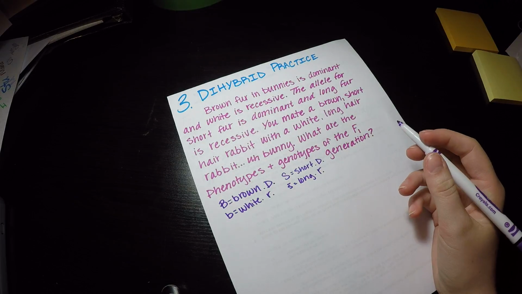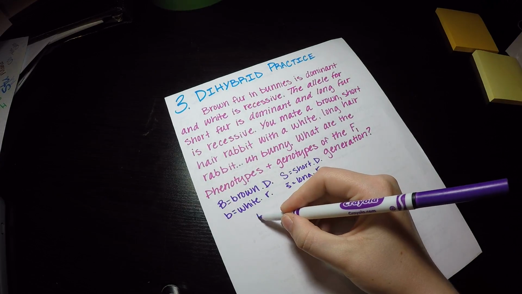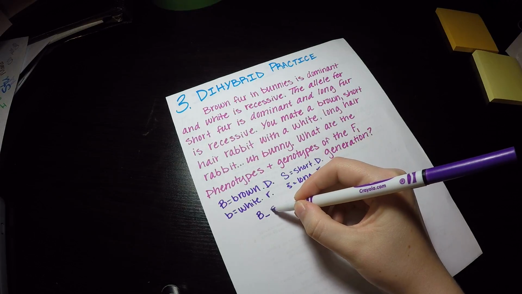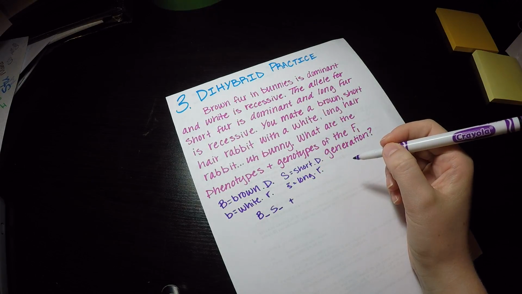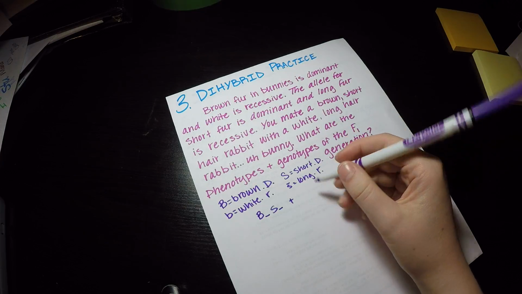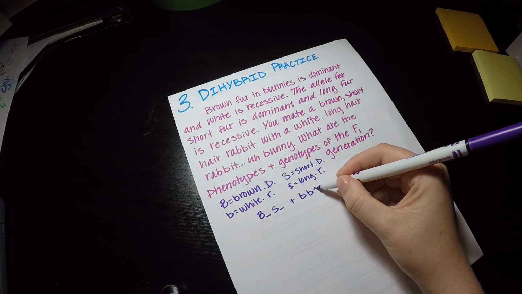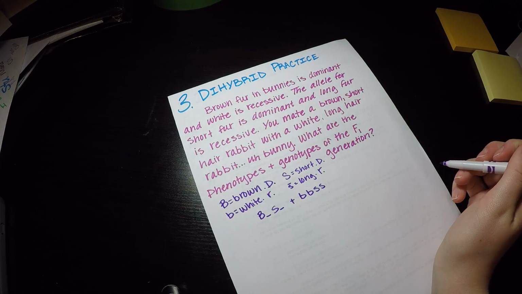We're going to mate a brown short hair rabbit, which is going to be a big B something, a big S something, with a white long hair rabbit. So we know for sure those genotypes. What are the phenotypes and genotypes of the F1 generation?